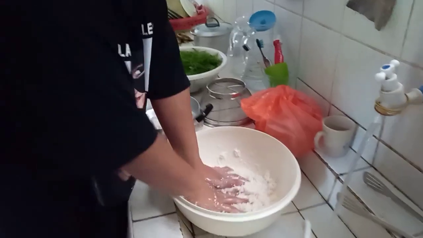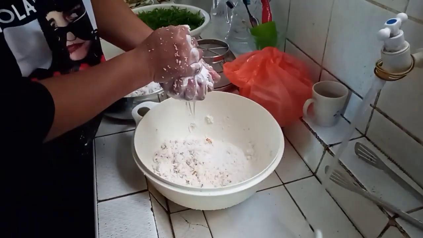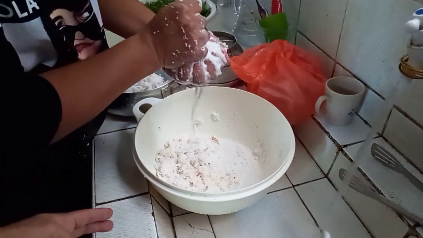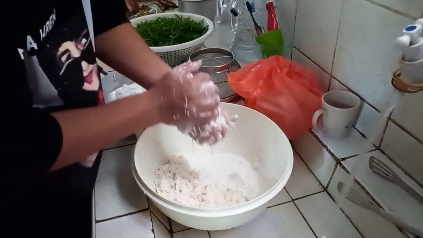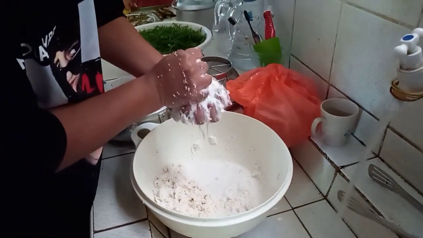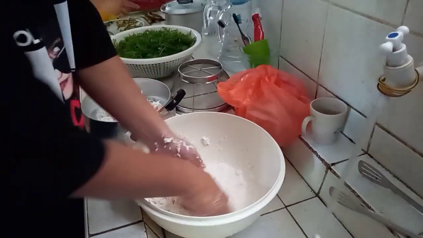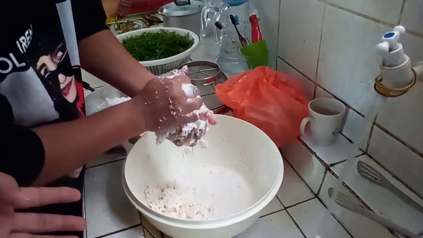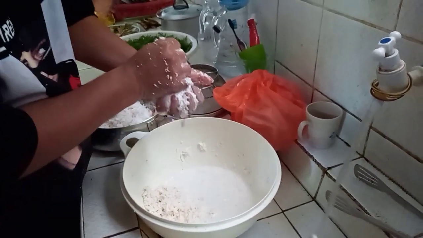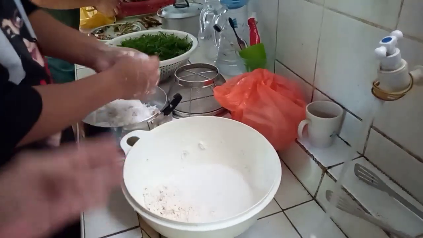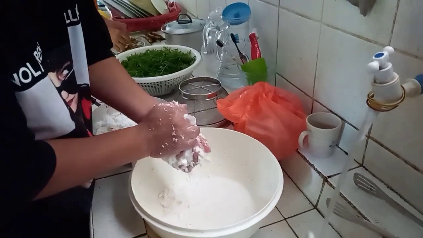So you are now watching how Tano squeezes the grated coconut. And that coconut milk that we get from squeezing will be used in cooking the gulay na pako. See, this is the first squeezing. And as you can see, we are producing the first coconut milk.